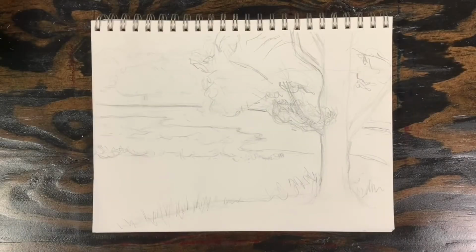With everything sketched in, the composition is complete. Now I can focus on adding details to each part of the landscape before I move on to outlining and coloring it in.